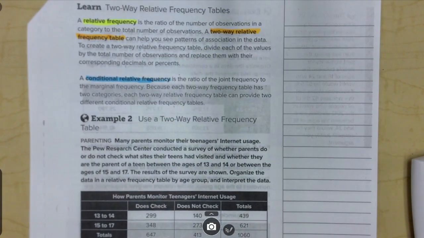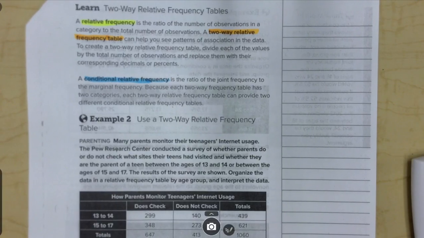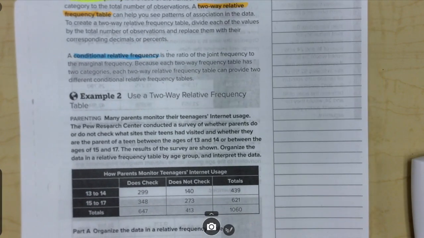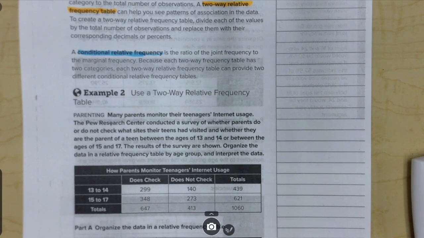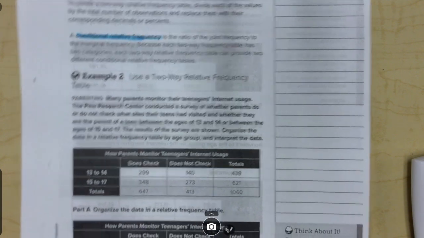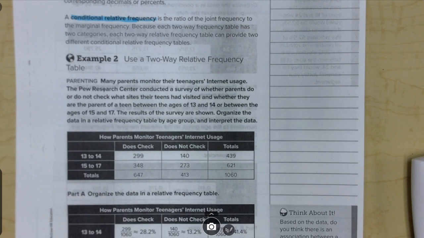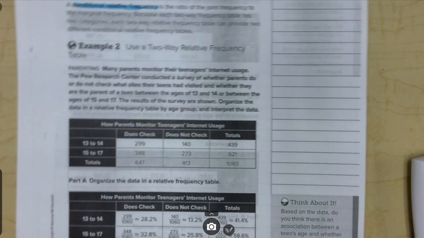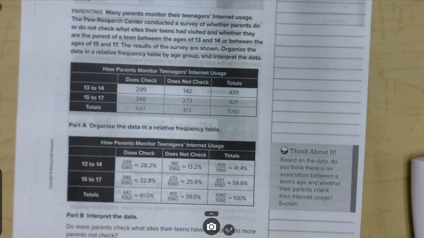All right, so to use this, many parents monitor their teenage internet usage. You should. The Pew Research Center conducted a survey of whether parents do or do not check on what sites their teens had visited, and whether they are the parent of a teen between 13 and 14 or between 15 and 17. The results of the survey are as shown.